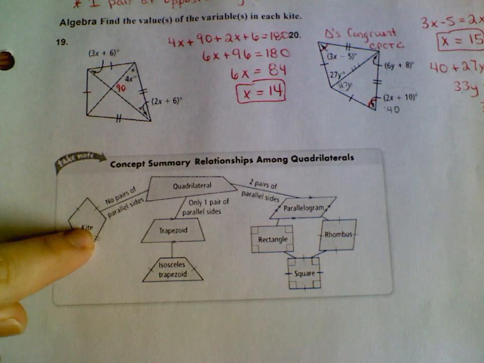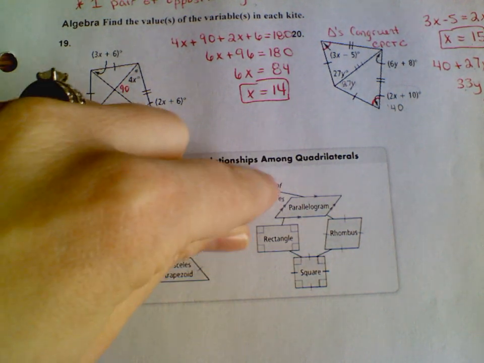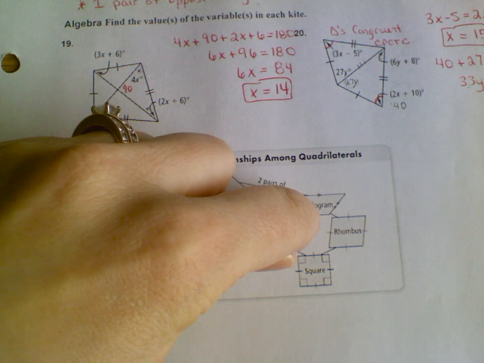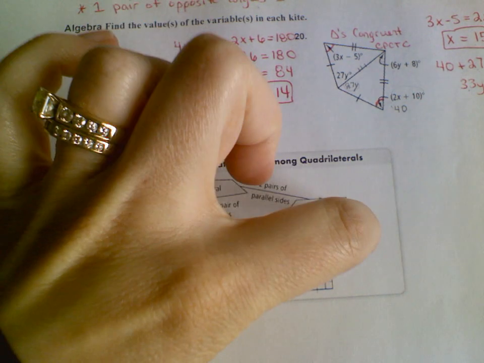So a kite has no parallel sides, so it's by itself. A trapezoid has one pair, and then if it has two pairs of parallel sides, then it's a parallelogram, which pushes you off into those. If I'm a parallelogram, then I could be a rectangle or a rhombus, and then both of those branch into a square. So I'm just trying to show you what pieces we have done.